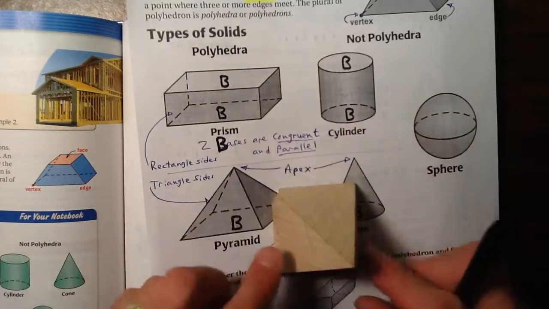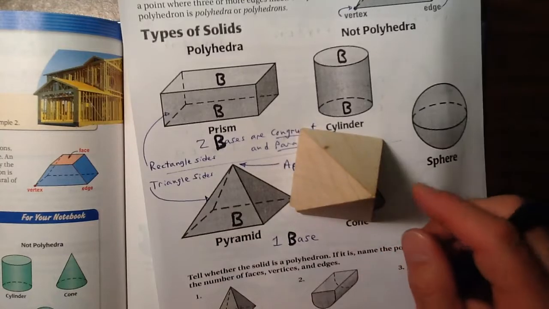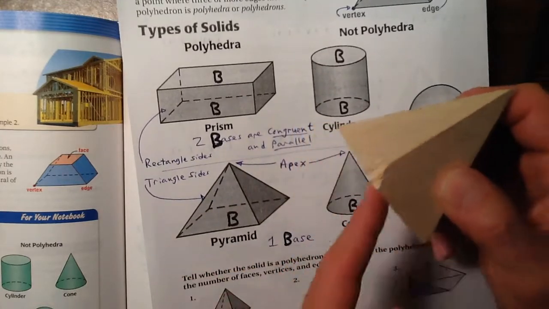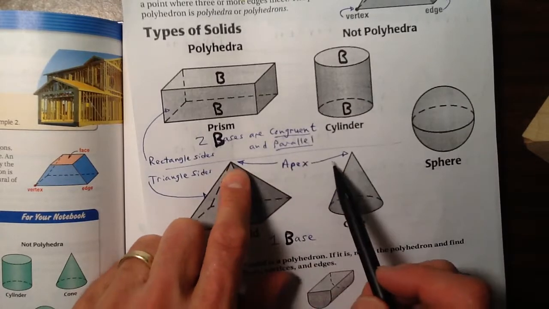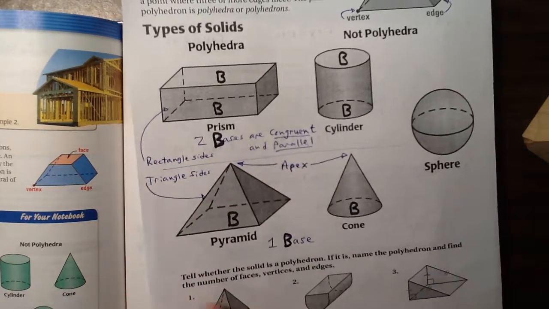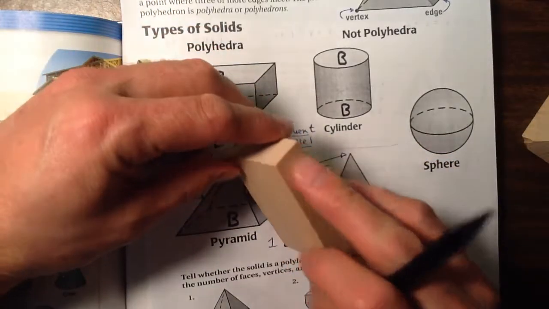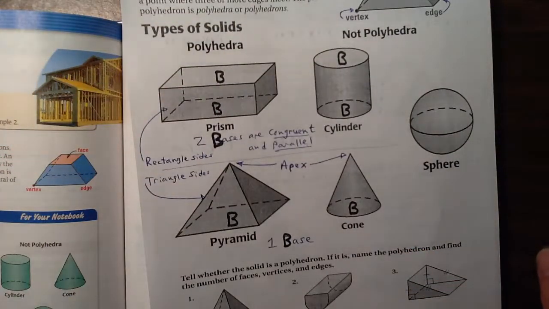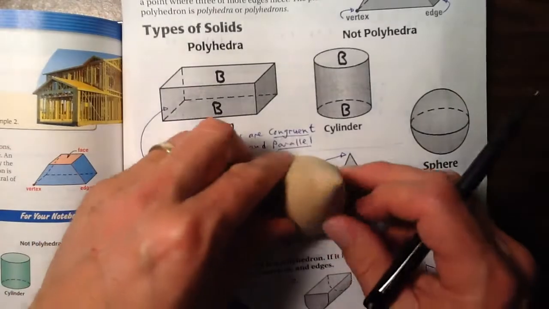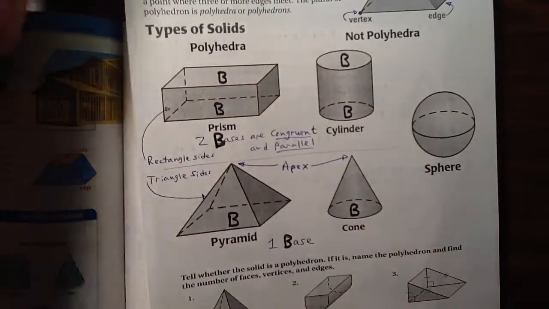triangles, and all these triangles come together into this one unique point opposite of the base, and that point is called the apex. So there is no apex on my prism, where all the triangular sides come together at one place. And for a cone, it's easier to identify. The apex is right up there. It's not hard to do.